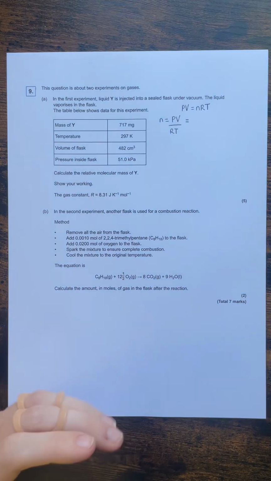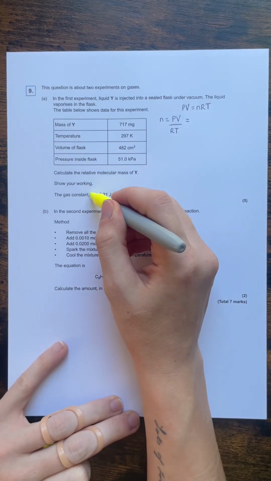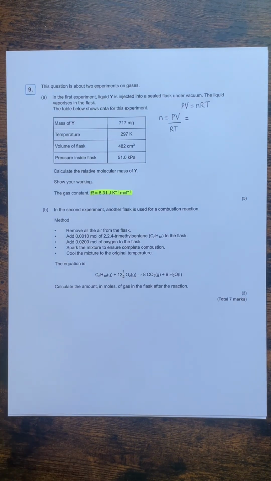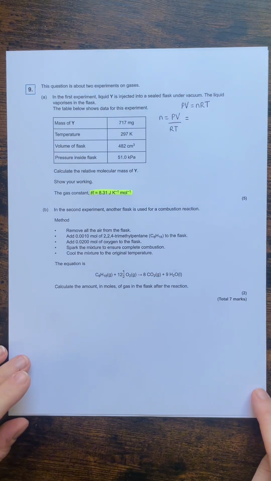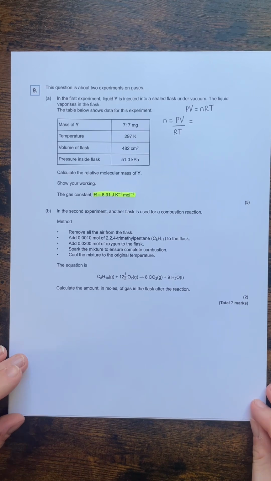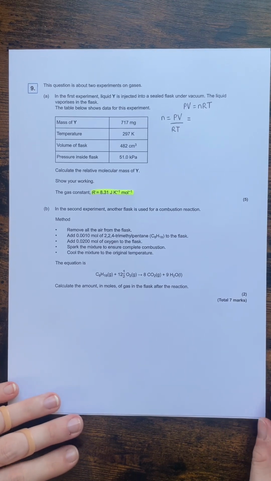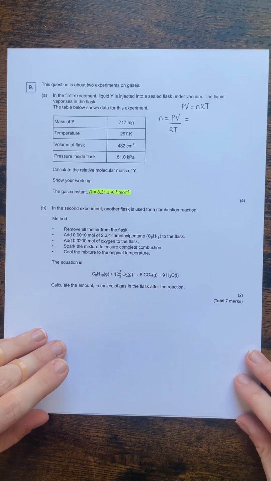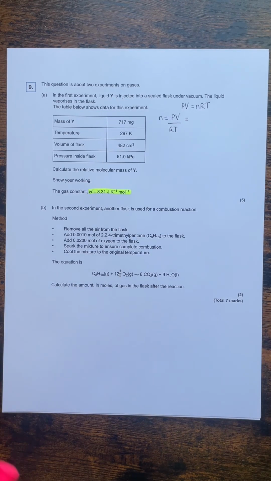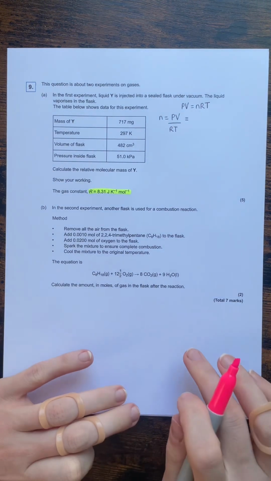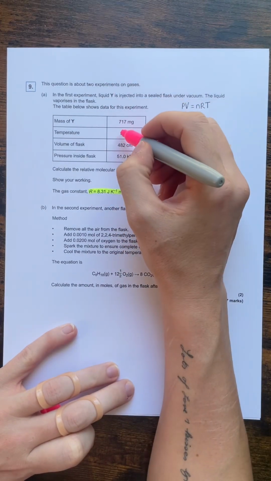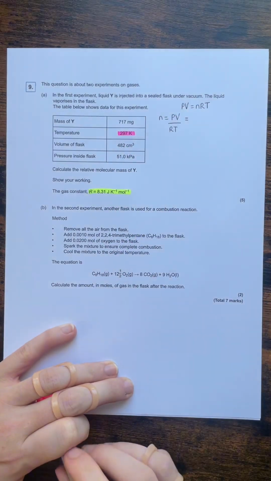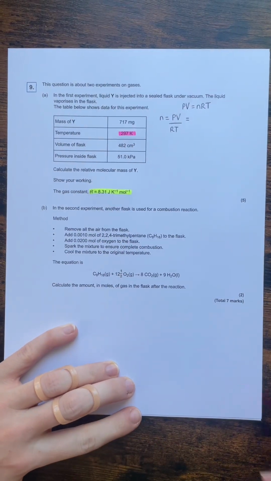So thankfully the gas constant is always given to us in the version that we'll need it to be. It's always going to be 8.31 joules per Kelvin per mole, and we're never going to have to do any conversions with that. The only other value in the table that's been given to us in the right format is the temperature. Temperature here needs to be in Kelvin, and it is in Kelvin. It's 297 Kelvin, so we don't need to convert that one.